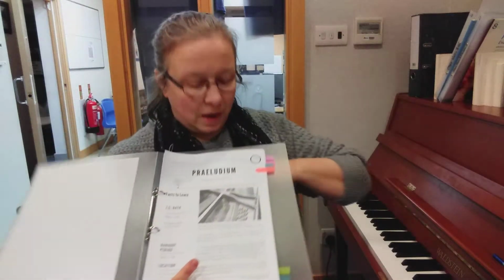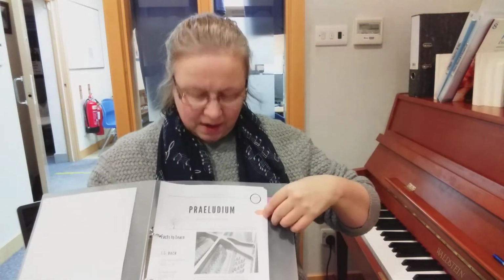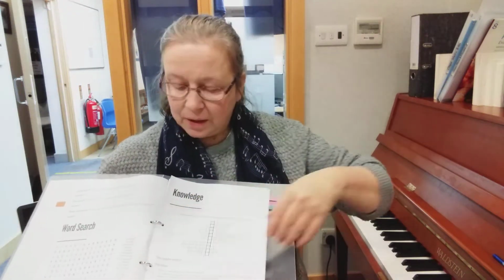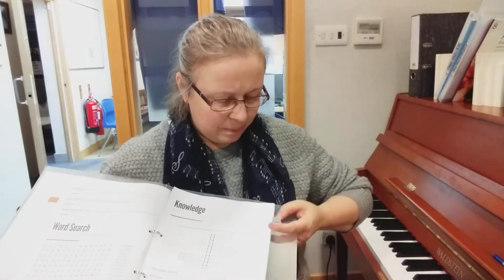So sometimes I'll use the IMSLP version before I buy the book, but when the student's ready for the exam, they get the book. So here we go, we've got again a knowledge book. This brings in a comprehension on Bach and some quizzes and games on Bach and finding out about who he was and what he taught and what he played.